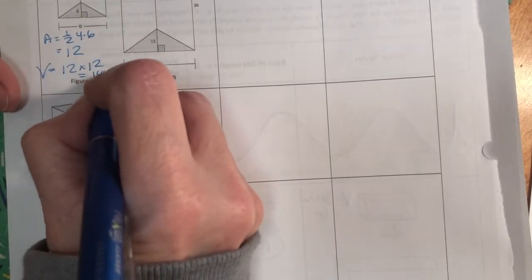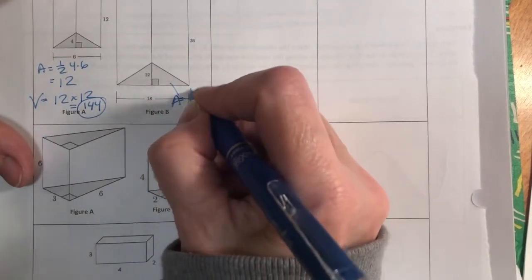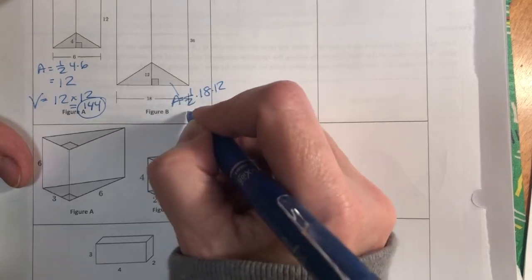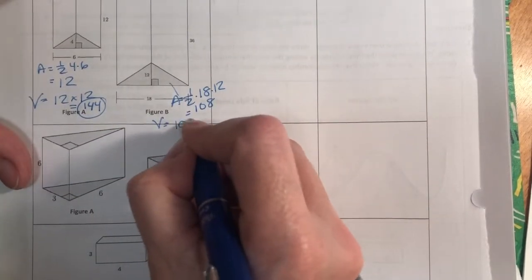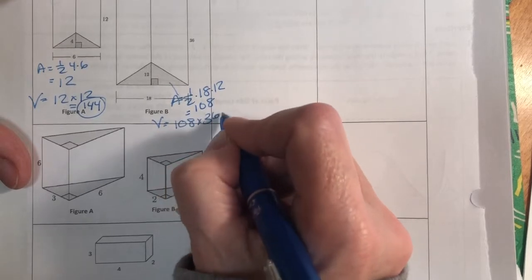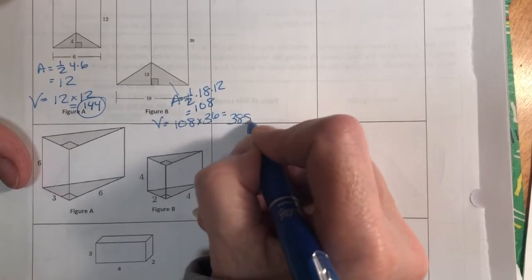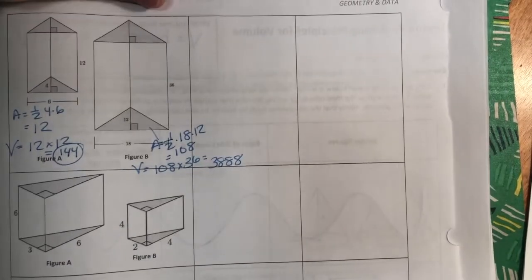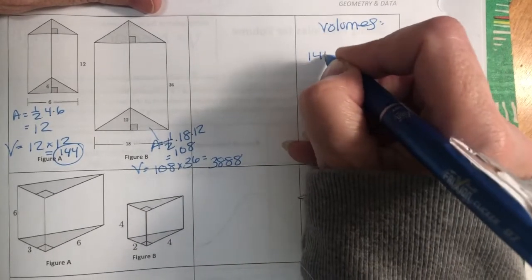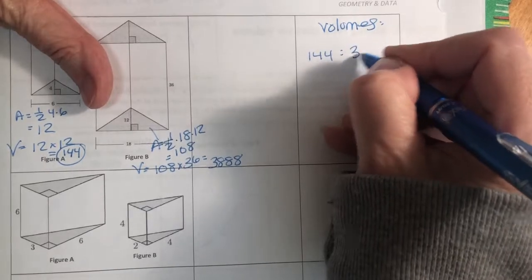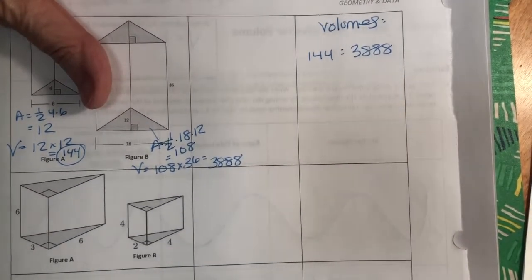And then the volume would be the base area 12 times the height of 12 for a total of 144. For the big one, the base area is 1/2 times 18 times 12, which is 108. And the volume would be the base area of 108 times the height of 36, which is a really big number. It's 3888. Okay, so what happens is that for the volumes, it's 144 for the small one compared to 3,888 for the large one.